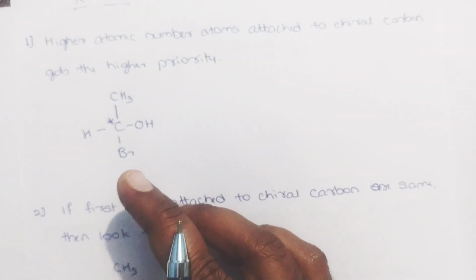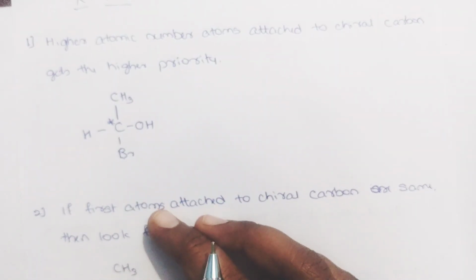The first rule is that we have to give priority numbers to the groups attached to this chiral carbon atom. Here OH is attached, CH3 is attached, H is attached, and Br is attached. So first we have to give priority to each atom attached to this carbon atom.